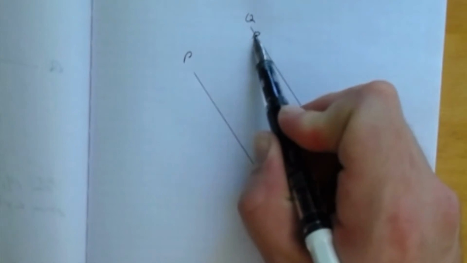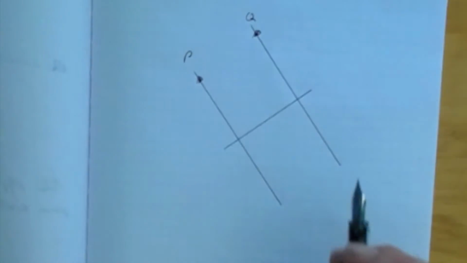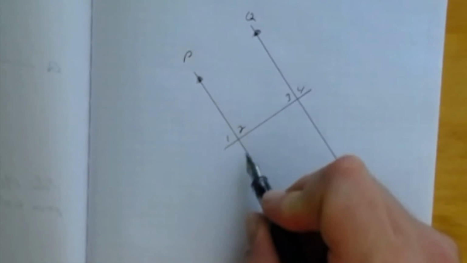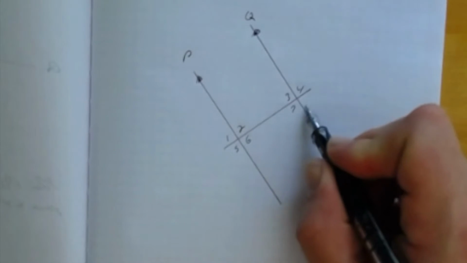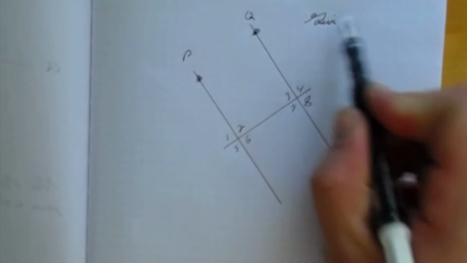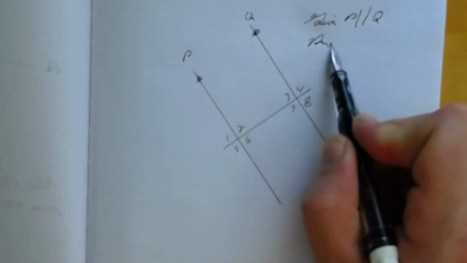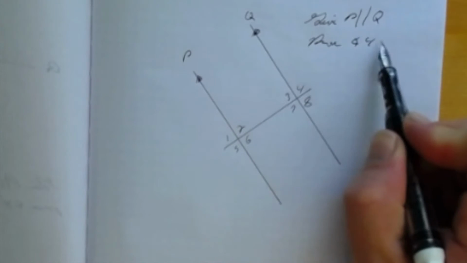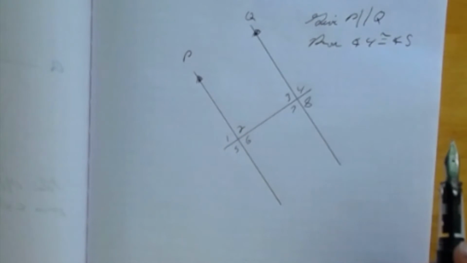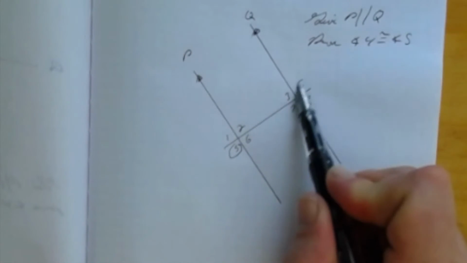I'm going to mark them as parallel and construct a transversal. My transversal needs to be numbered 1, 2, 3, 4, 5, 6, 7, and 8. And what I want to know is that given that P is parallel to Q, can I prove that angle 4 is congruent to angle 5 without just relying on a definition? So if what I'm after is 5 and 4 right here.